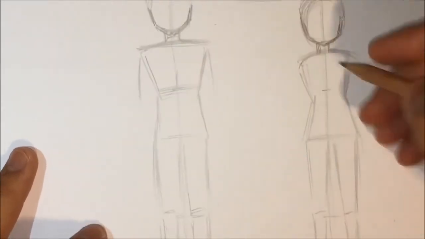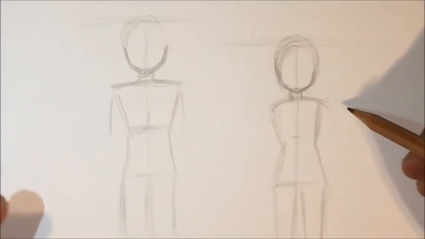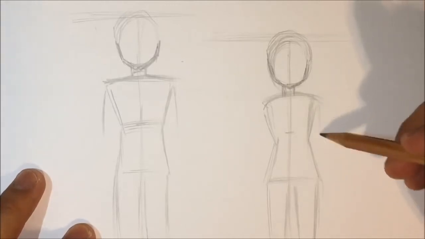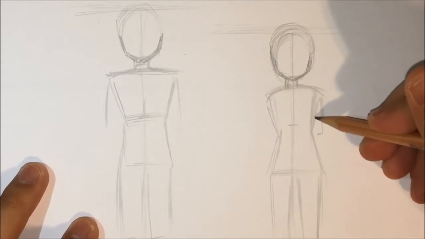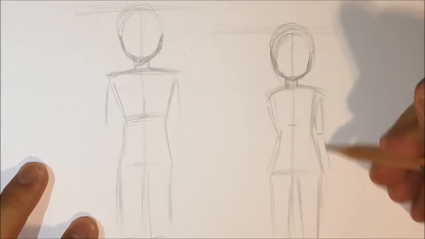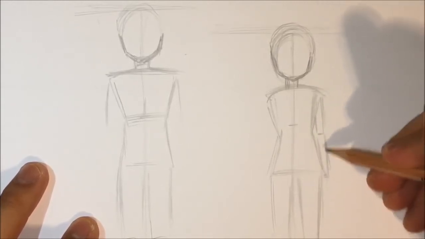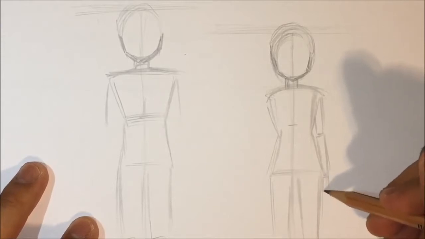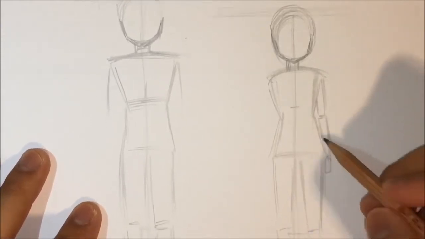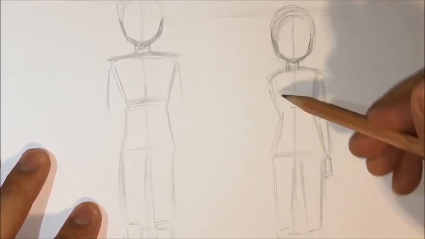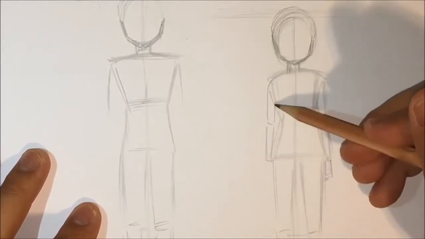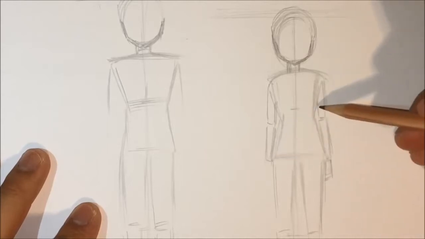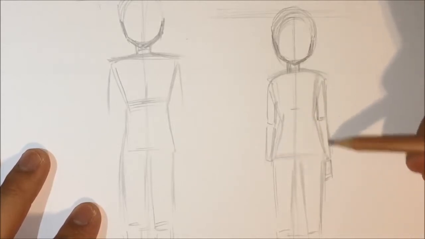So let's finish up with the arm. A much thinner arm than the guy, and the hand size is also smaller, something like that. Actually, it's a little bit too thin.